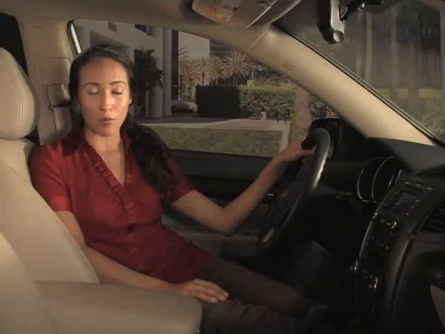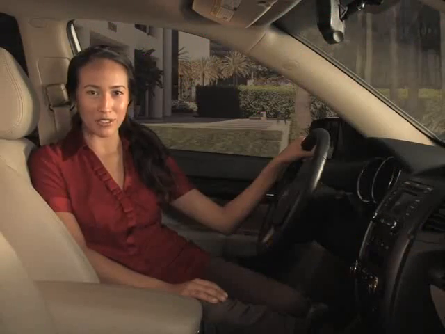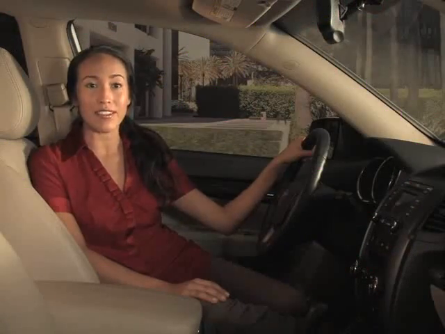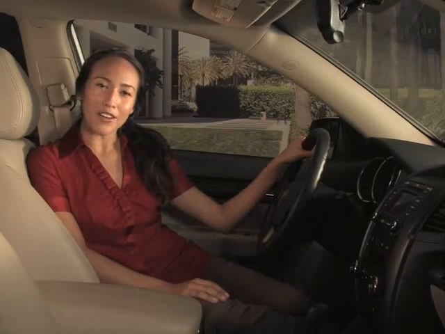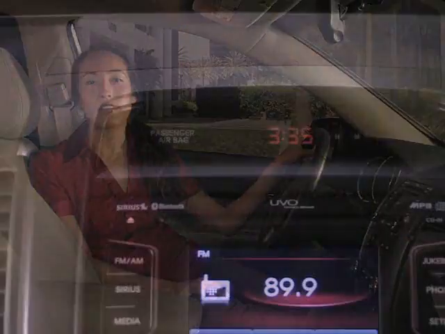Occupant Detection System, or ODS, is an important safety system that detects the presence of a child, infant, or small adult in the front passenger seat, and for their safety suppresses airbag deployment. If the data from the ODS sensors identifies the presence of a person in the front passenger seat who is not a sufficiently large adult, the system automatically turns off the passenger airbag.